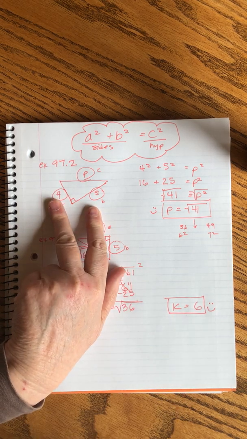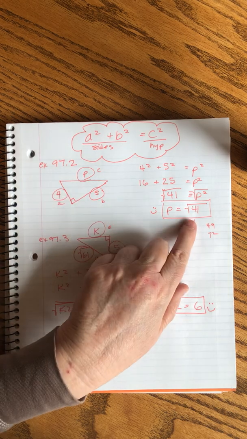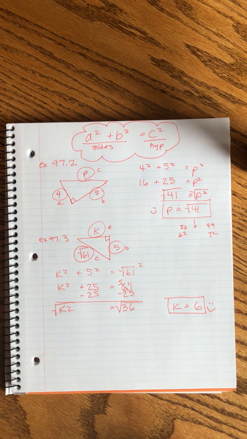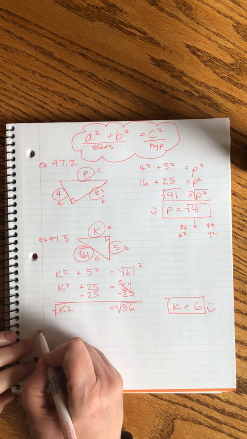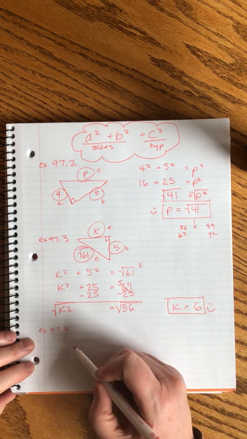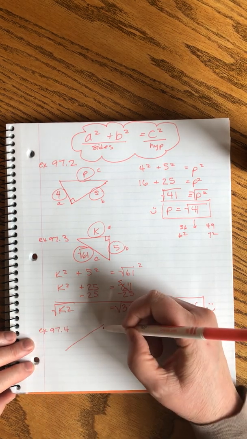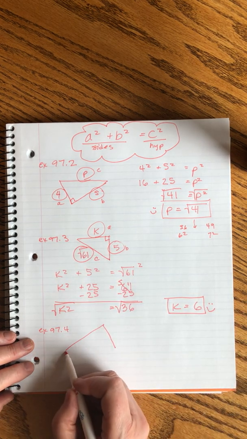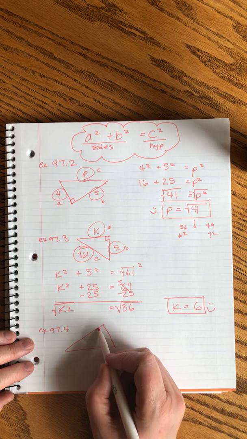Here's an example of nice numbers that turned out with a creepy answer. Here we have just the opposite. So don't let those disgusting numbers put you off. 97.4. Here's another weird floaty. They look to me like triangles in space, right? Like zero gravity. That's why they're floating.